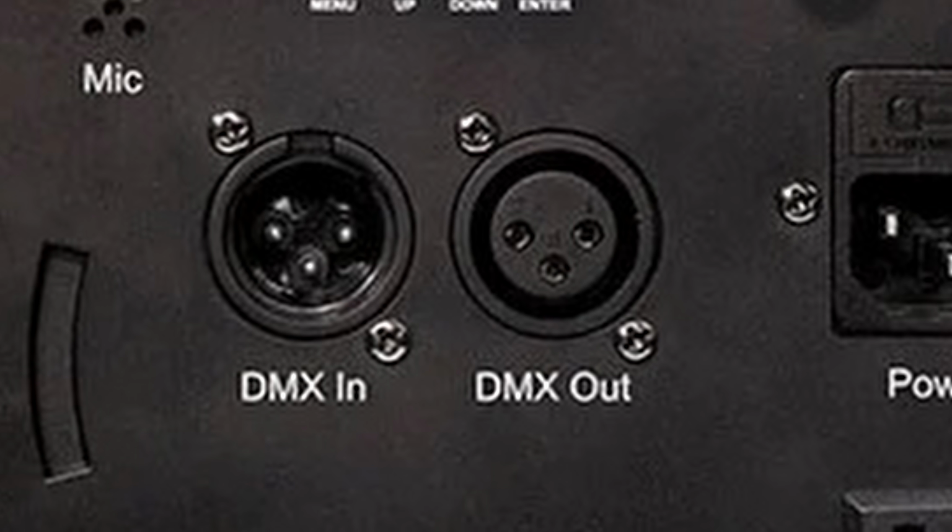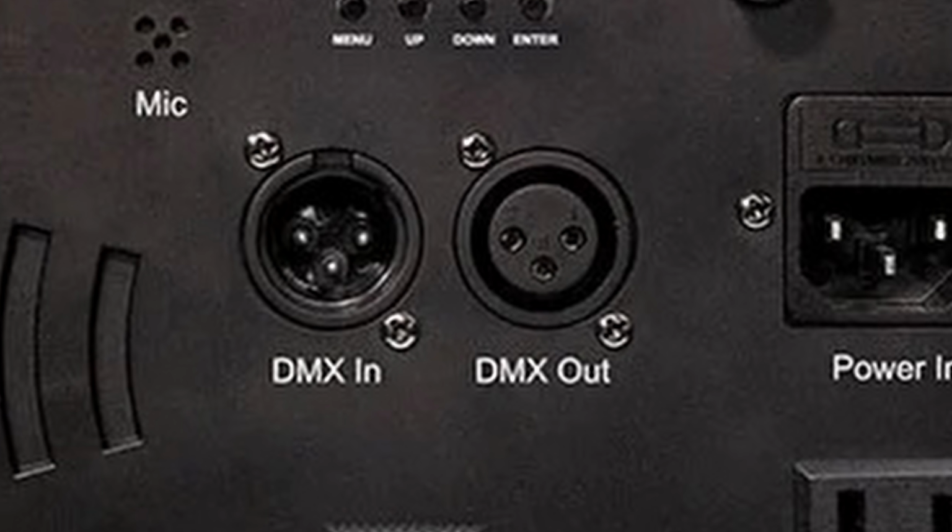DMX uses a 5-pin connector. You may have come across a 3-pin connector in the past. However, these are not permitted to be used according to the DMX specification, but that doesn't stop people from using it anyways. The two main differences between the cables are future features and impedance.